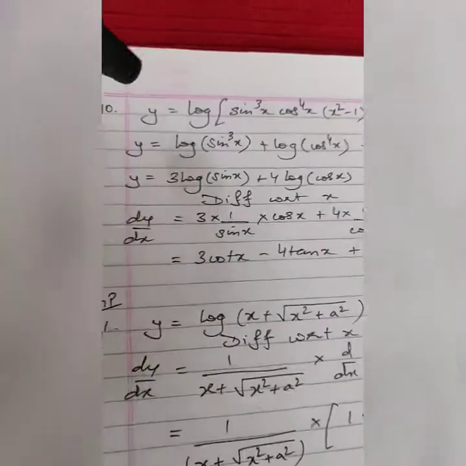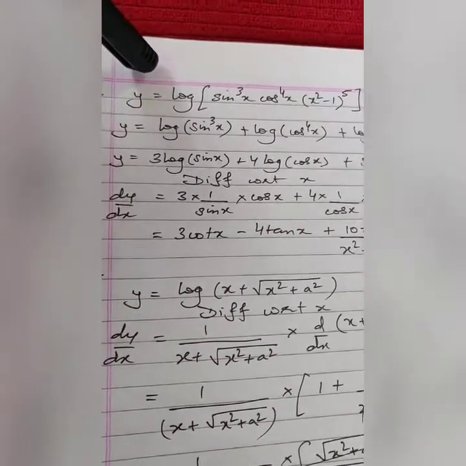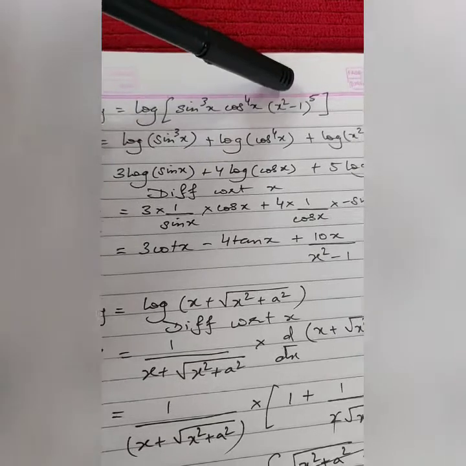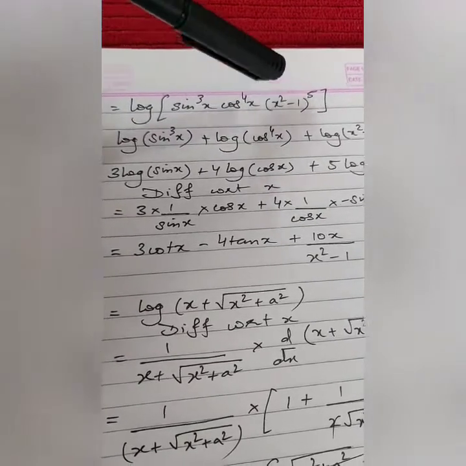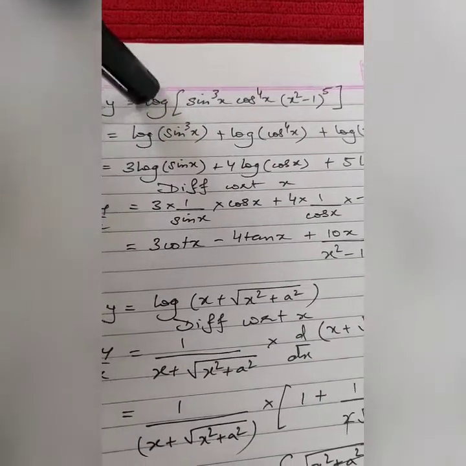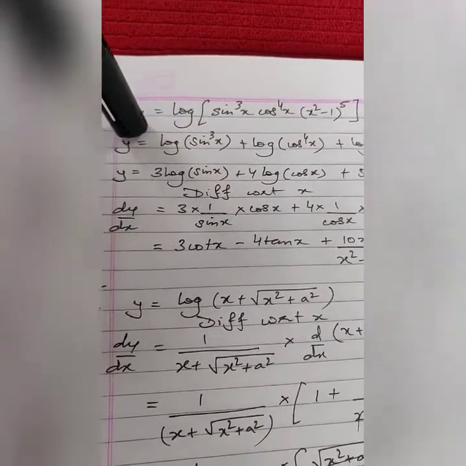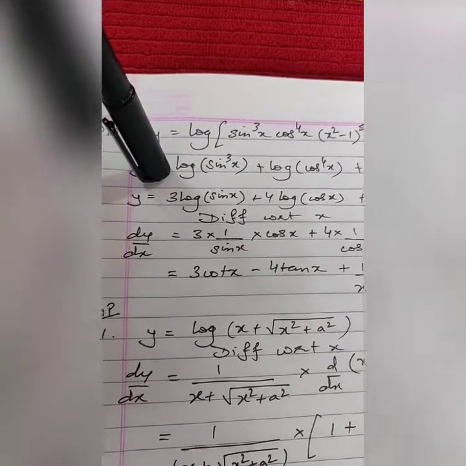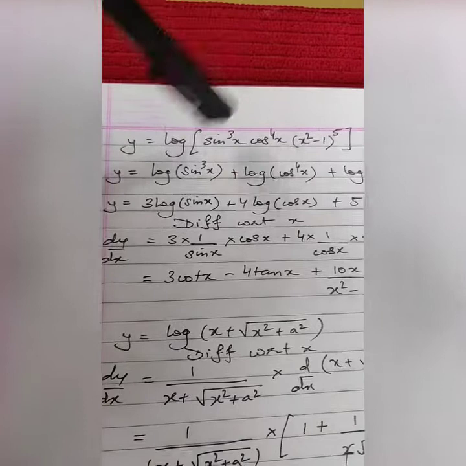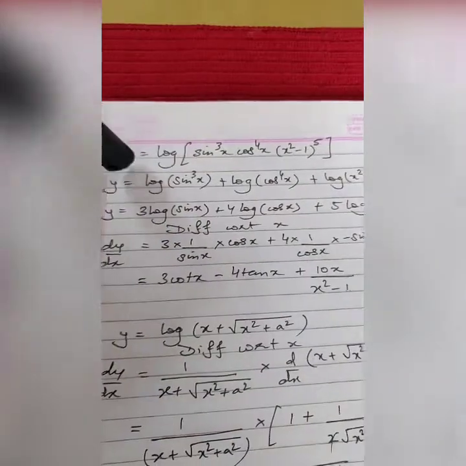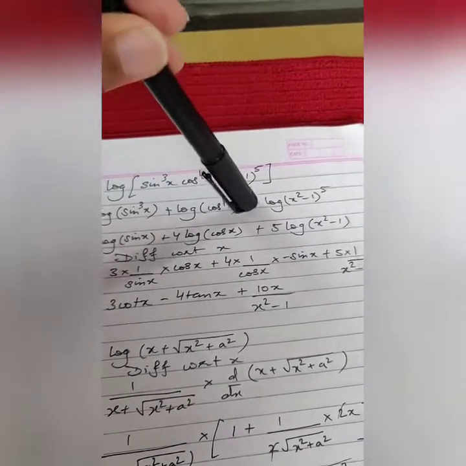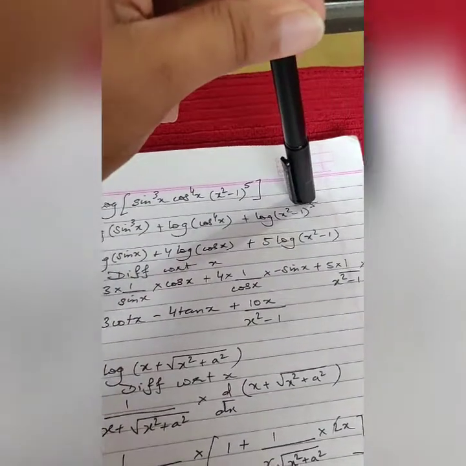Then let's come to the 10th sum. You have y is equal to log of sine cube x into cos raised to 4x into (x square minus 1) raised to 5. Now if you were to differentiate this outright, it would create a little bit of complications. So what we do is we apply the log properties first. So you know log of ABC is log A plus log B plus log C. That is precisely what we've done here. So log of sine cube x plus log of cos raised to 4x plus log of (x square minus 1) raised to 5.